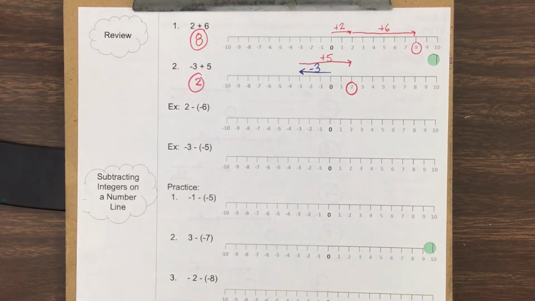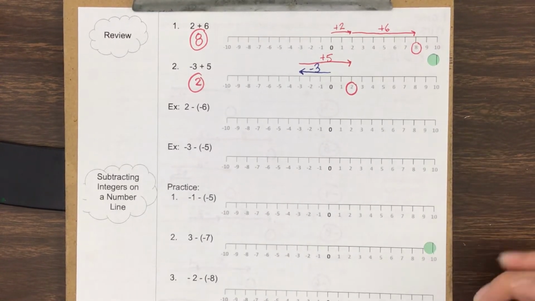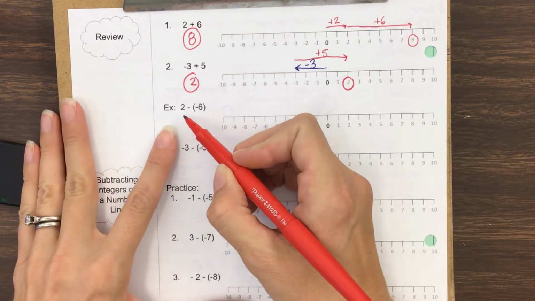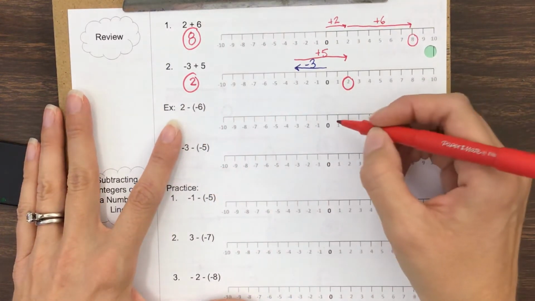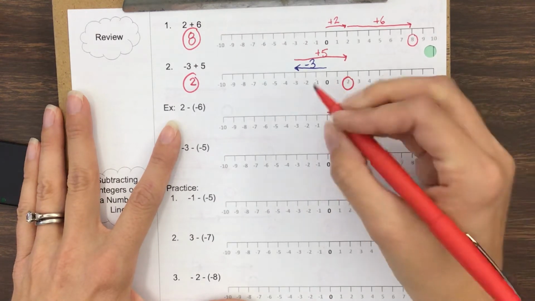All right, now let's talk about when we're subtracting a negative. We're gonna start just like we always do by going to that first number. And in this case, that first number is positive 2. So I'm gonna start at 0 and go to positive 2.